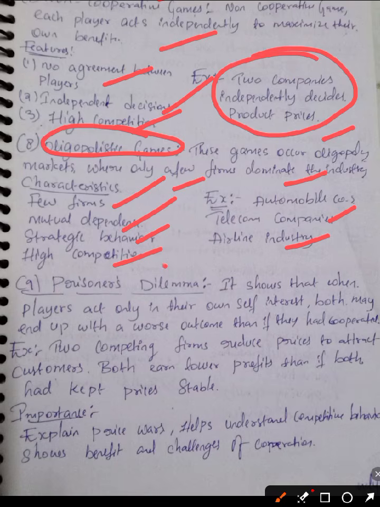Now, the prisoner's dilemma. It shows that when players act only in their own self interest, both may end up with a worse outcome than if they had cooperated.